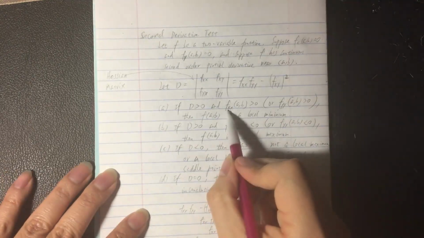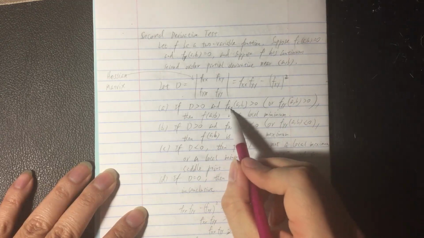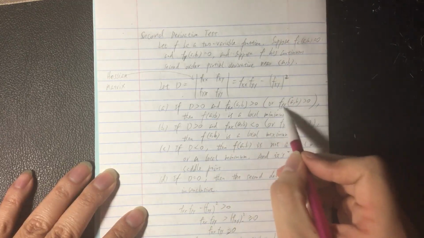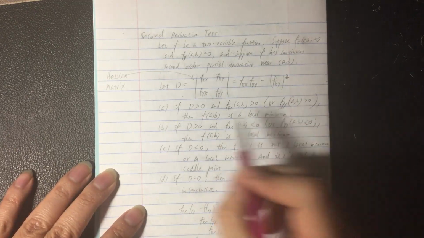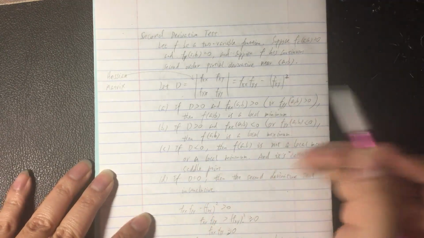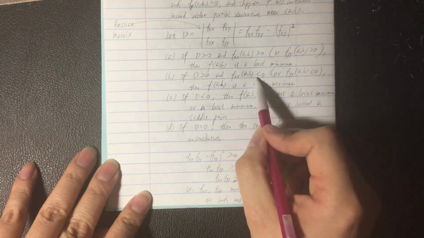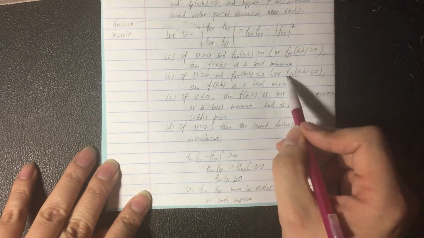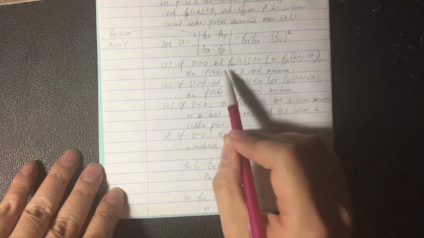So if we know one of them is positive, the other one must be positive. If f sub xx is positive, then f sub yy is positive, and similarly, if f sub yy is positive, f sub xx is positive. Same thing, if f sub xx is negative, then f sub yy must also be negative. So we only need to test one of them.